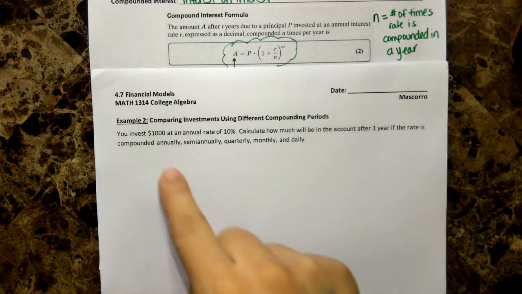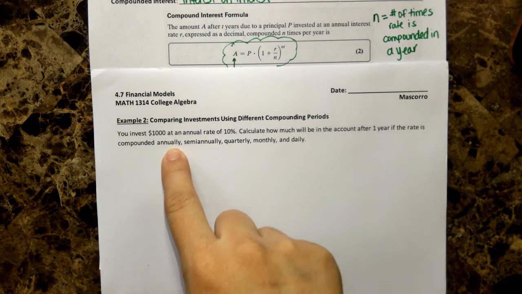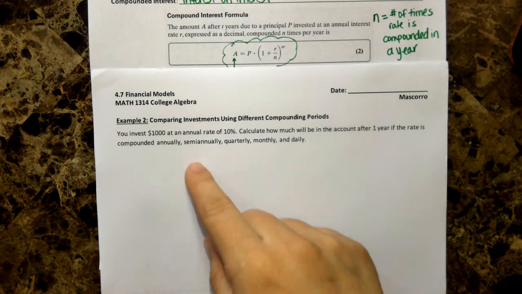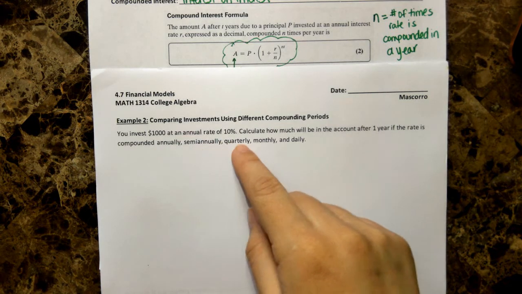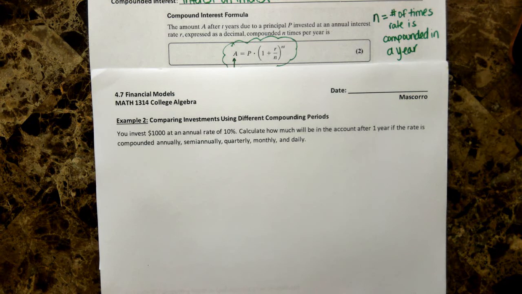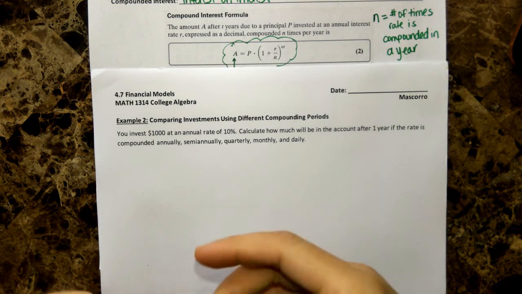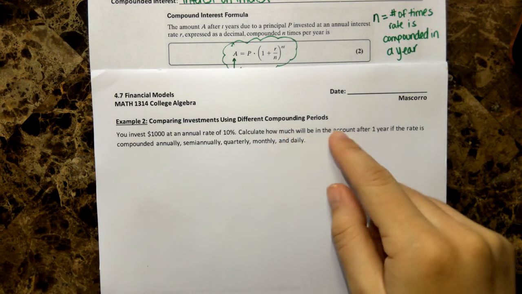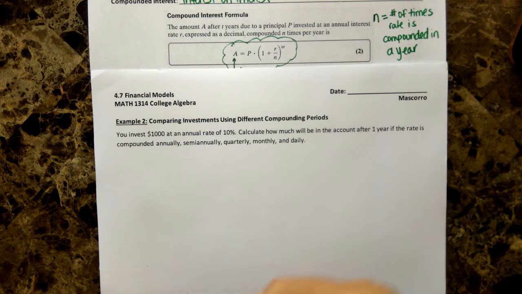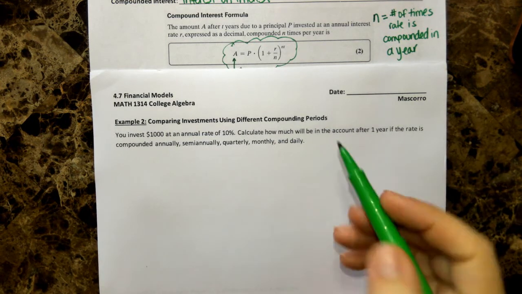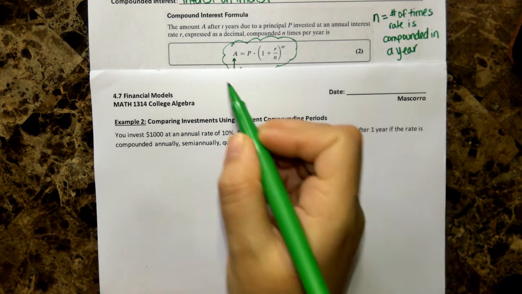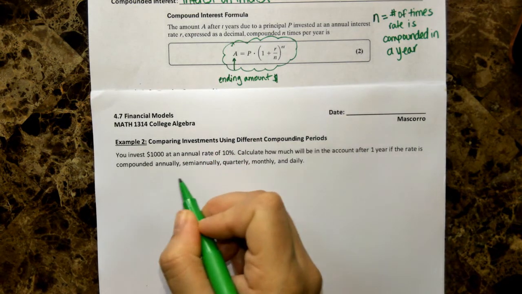We have to figure out an answer if the interest rate is compounded annually. Then we have to figure out an answer if the interest rate is compounded semi-annually, and so forth. But let's start with the first problem, which says if the interest rate is compounded annually. The goal of the problem is to figure out how much is going to be in the account after 1 year. First off, we're trying to figure out the ending amount, which is A. So the goal is to figure out what the A value is.